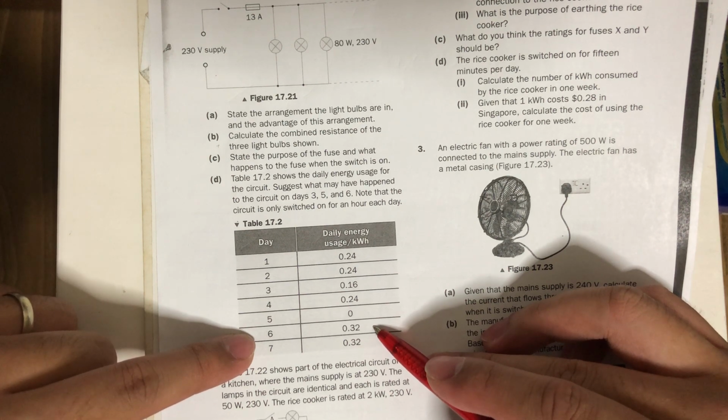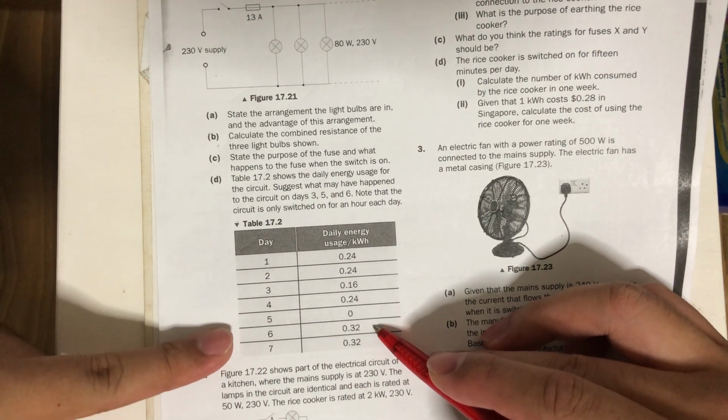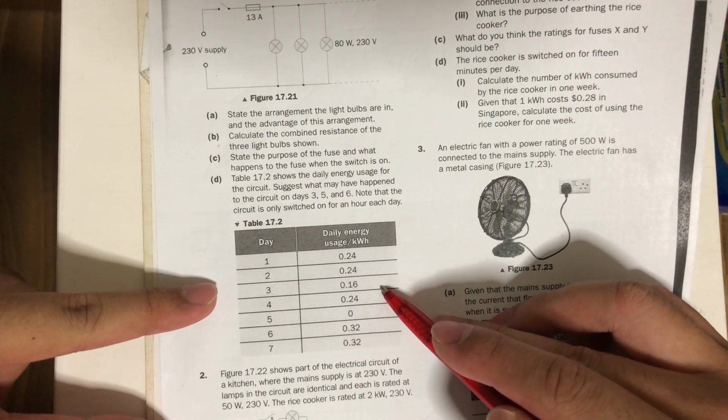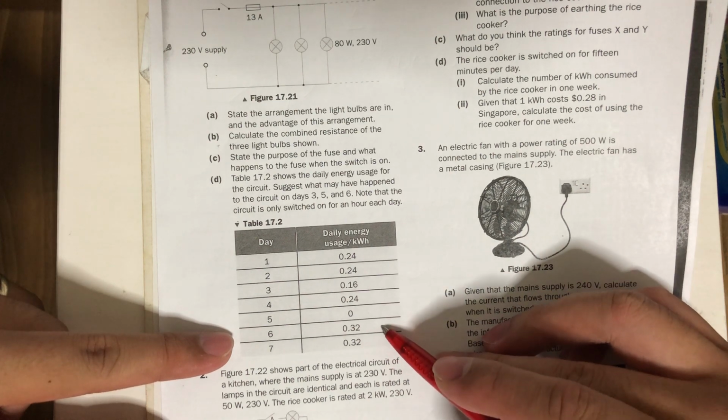Yeah? So just give some answer that you think might answer these questions. Okay, so on day 3, when the daily usage is lower, what do you think happened? Okay, day 5, what do you think is happening? Day 6, what do you think is happening?